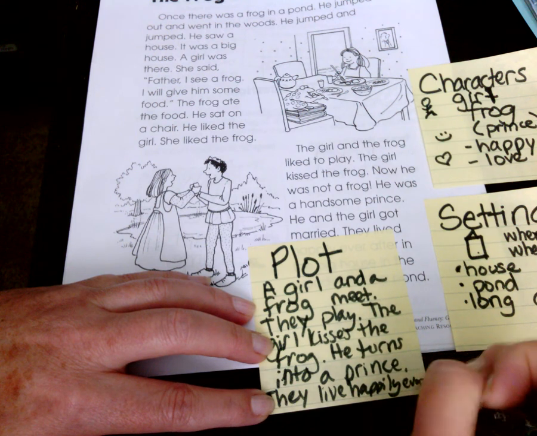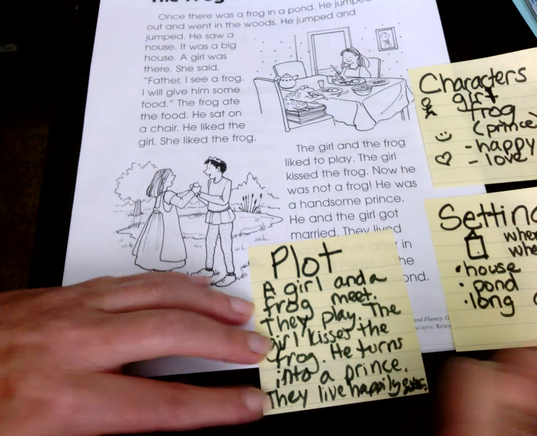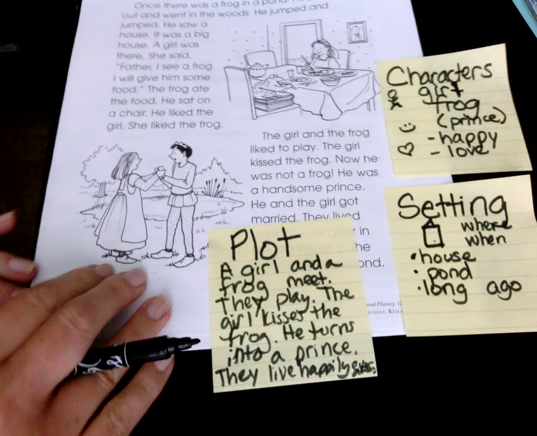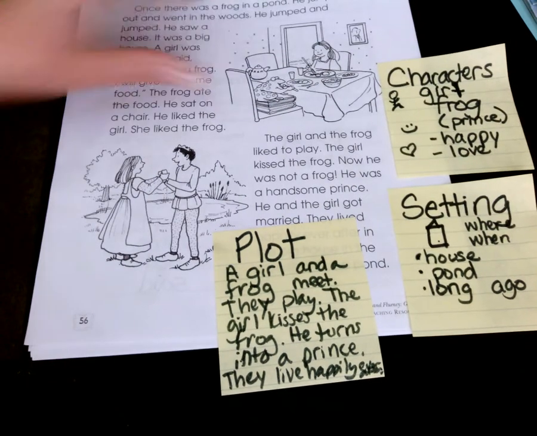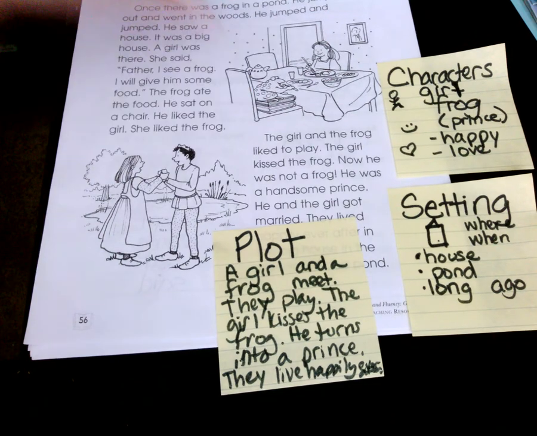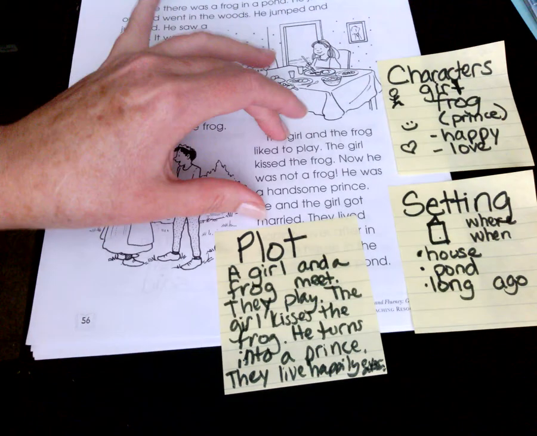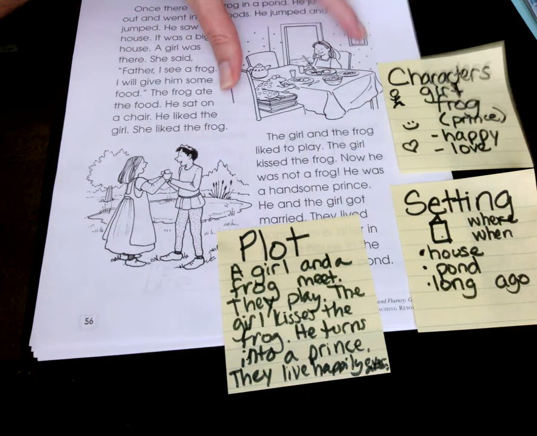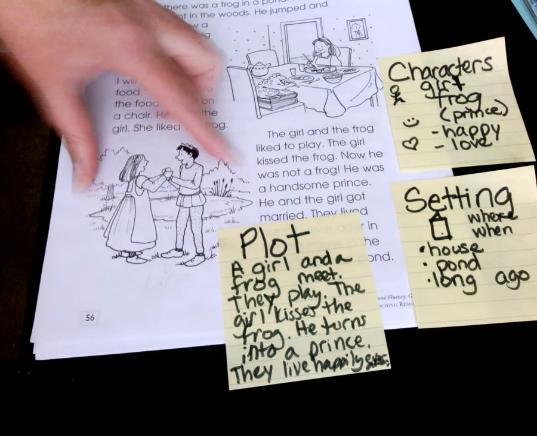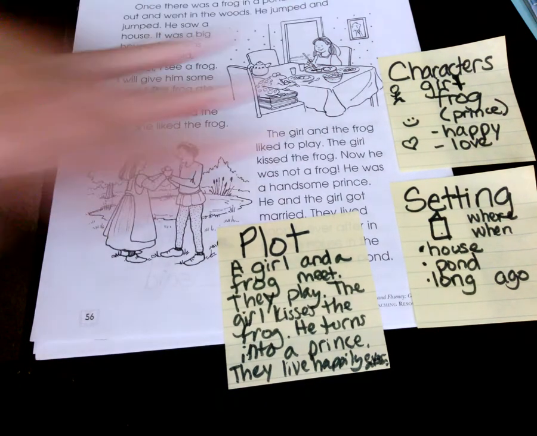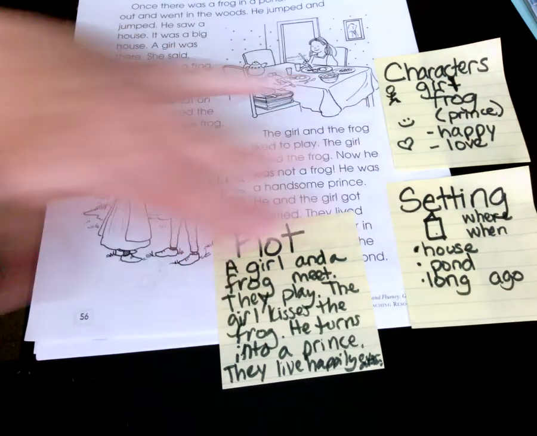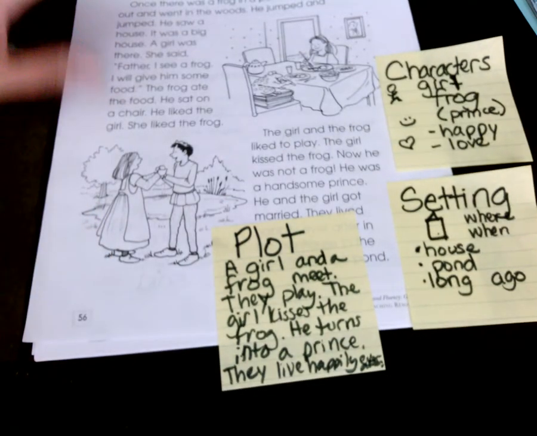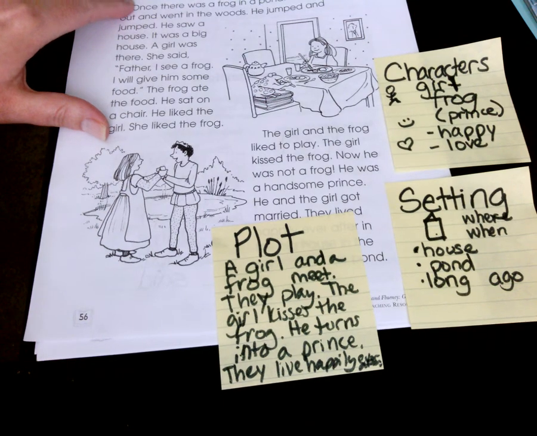I'm running out of room here, but you get the idea. Okay, so this skill really looks at taking not just the text or the words that the author gives you, but also looking at the illustrations and the pictures to see if you can learn anything more about the characters, the setting, and the plot that maybe the author did not put in the text.